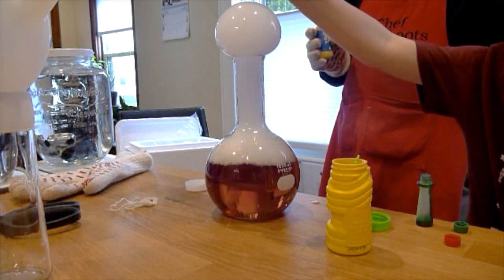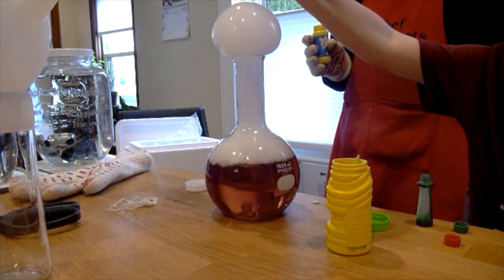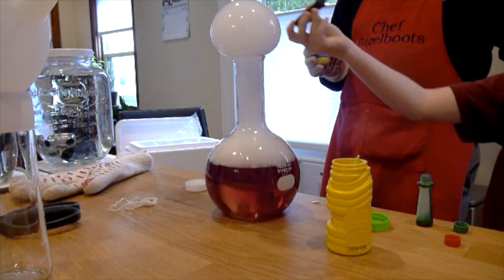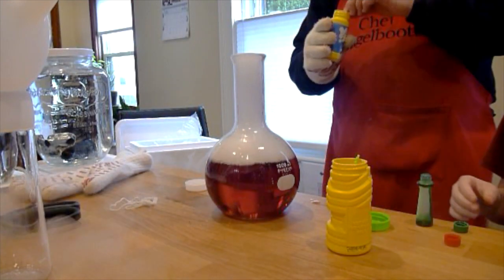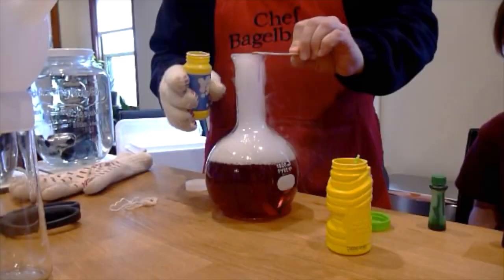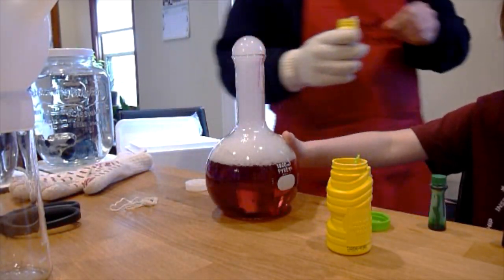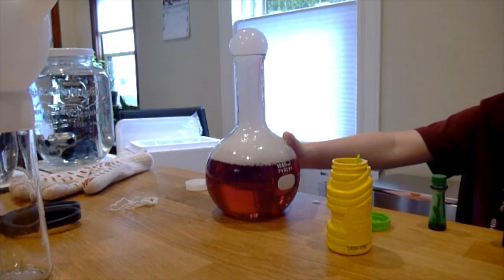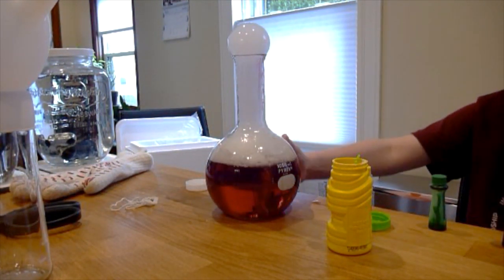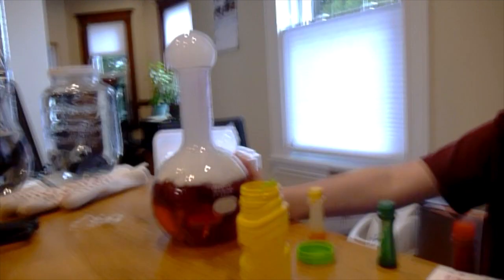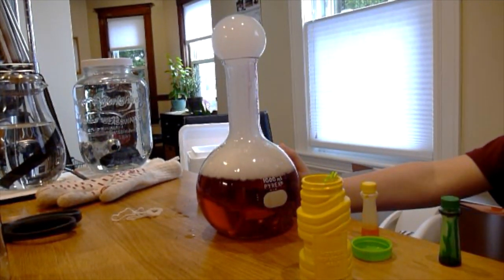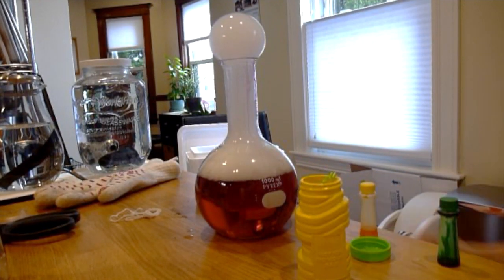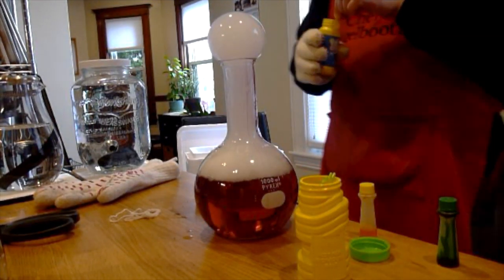Let me see if I can put some more. See, carbon dioxide makes up a significant part of our air. So sublimation, pretty cool, huh?